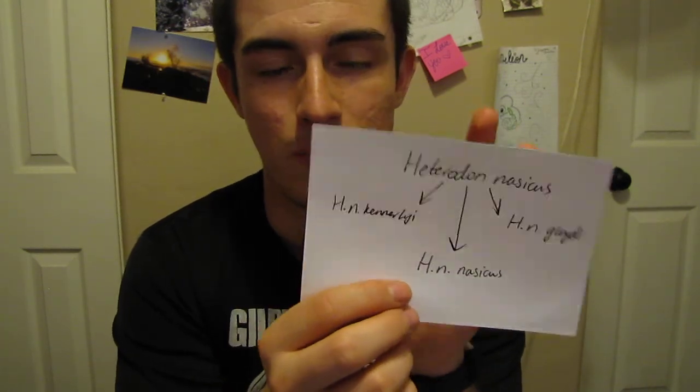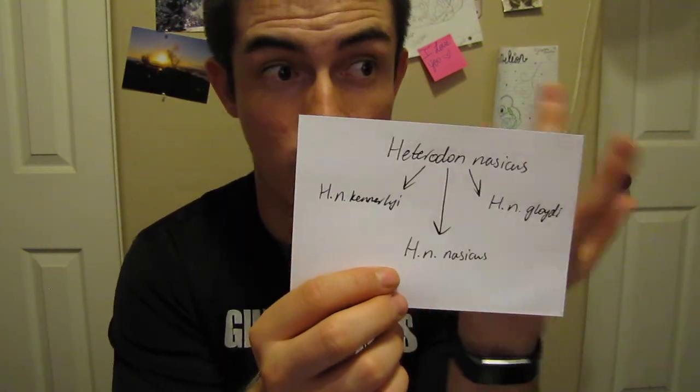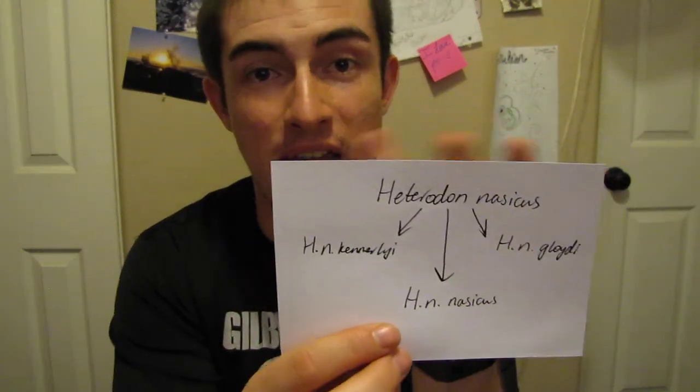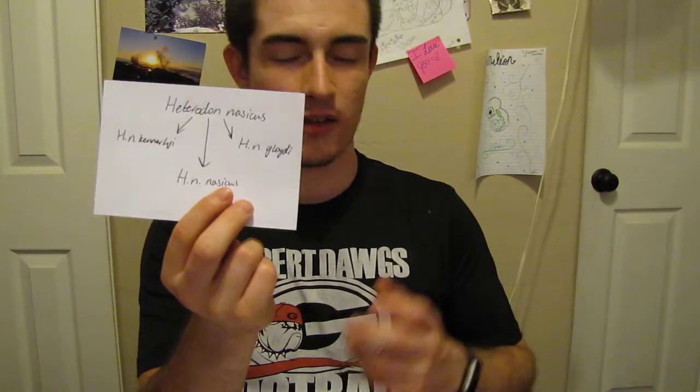I knew it was a subspecies. I didn't know it got elevated the same time that kennerlii, the Mexican hognose, got elevated. So my interest in them has peaked quite a lot. Because for me, it's difficult now to tell the nasicus and the kennerlii apart, or rather, it used to be that, but now it's the nasicus and the gloydi apart. It seems to be a significantly darker color palette. The saddles are much darker, like almost black.